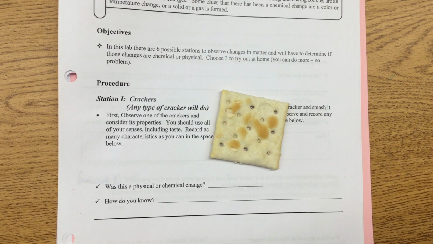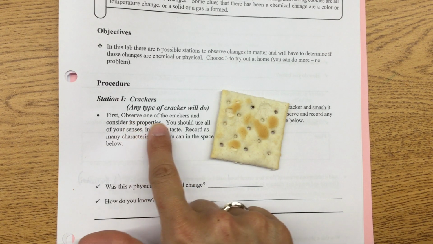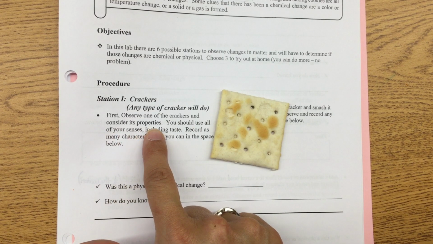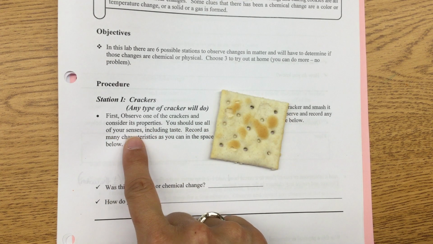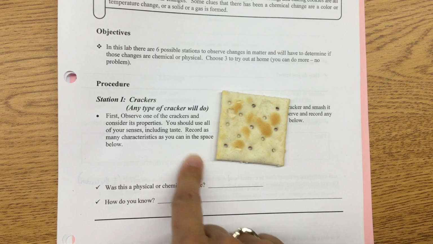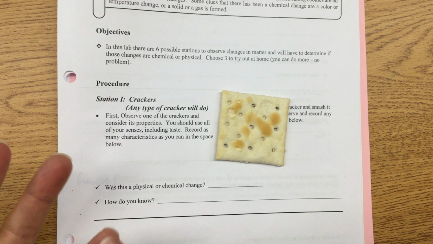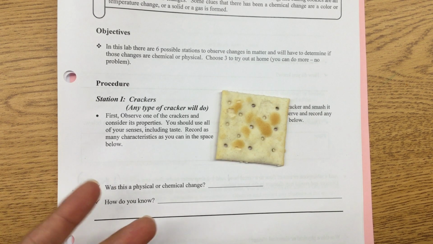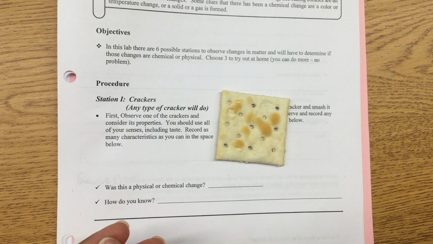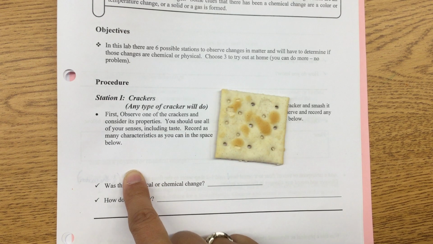Any type of cracker is gonna do, okay? First, observe one of the crackers and consider all of its properties. You should use all of your senses, including taste. Record as many characteristics as you can here, okay? So what does it look like? What does it smell like? What does it taste like? What does it feel like? Look, I'm missing one. Why can't I think of that last one? But write them all down here, okay?